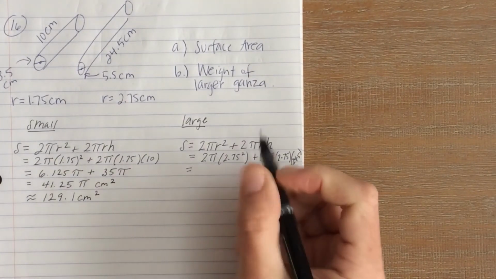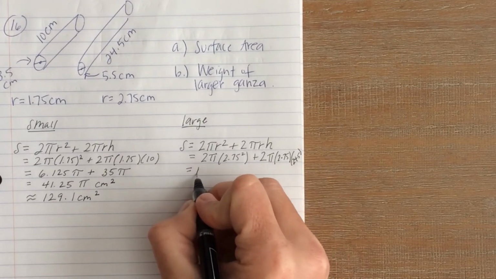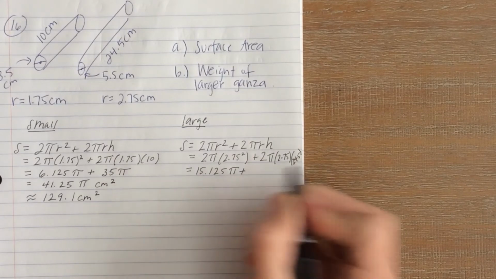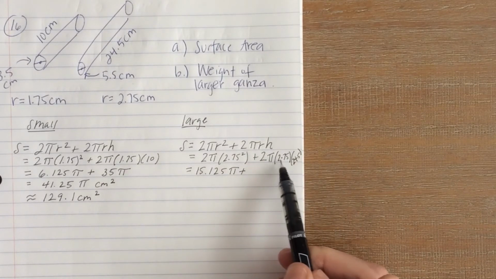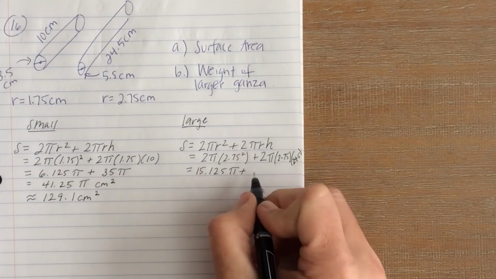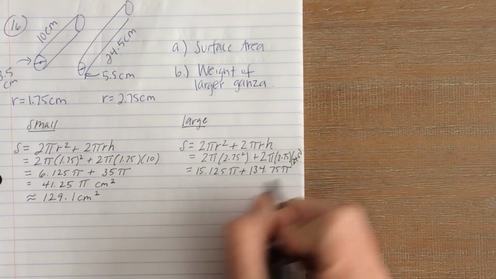And that's equal to 2.75 squared times 2 is 15.125 pi, plus 2 times 2.75 times 24.5 is 134.75 pi.